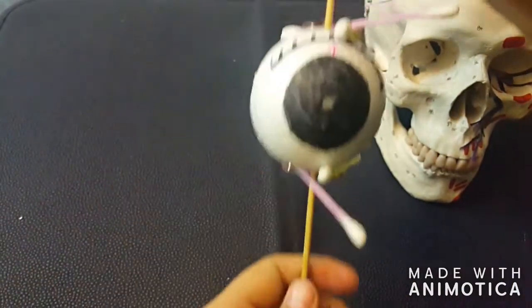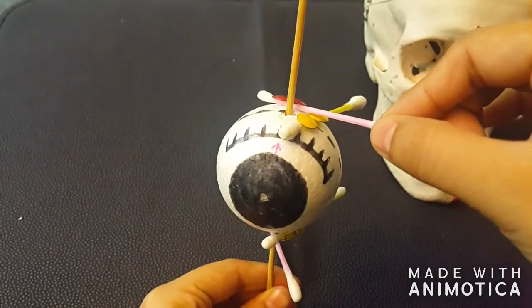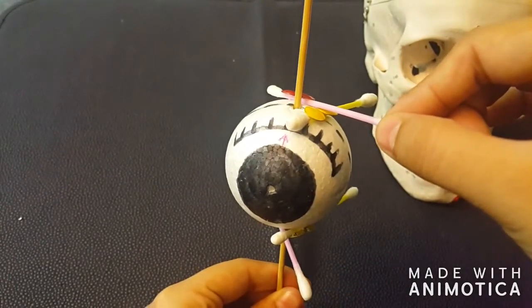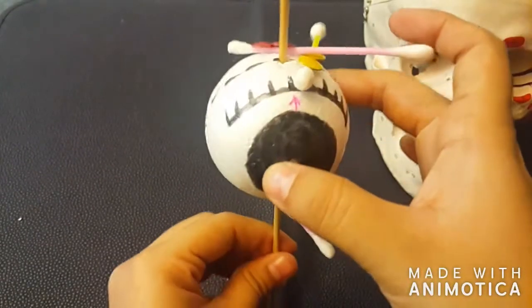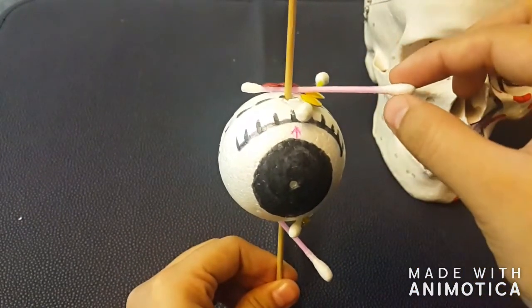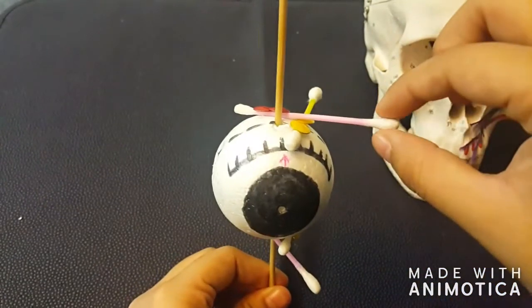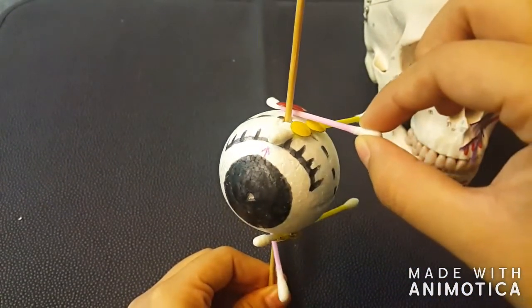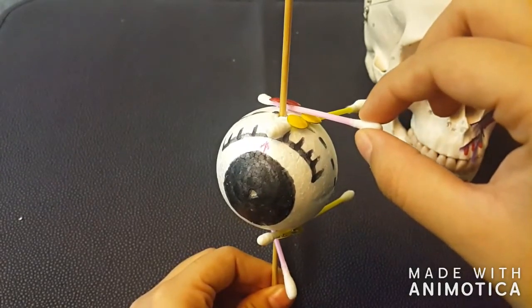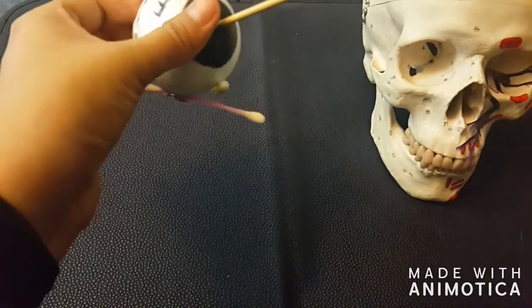On the vertical axis, if I pull it, it's causing abduction. Again, because it is posterior to the equator, that's why its movement is different from the superior rectus. So what happens if I pull it? It's causing abduction. What about the anterior-posterior axis?